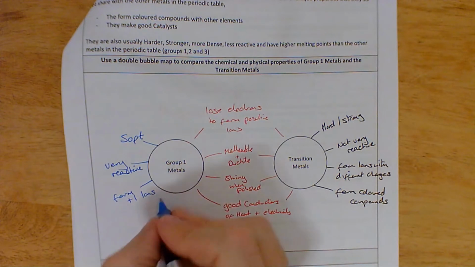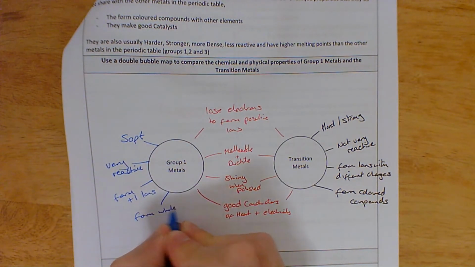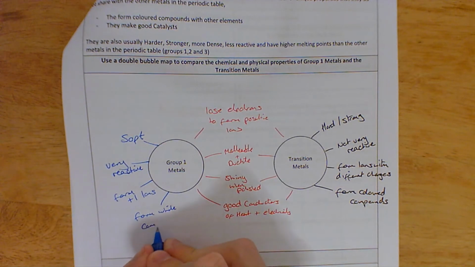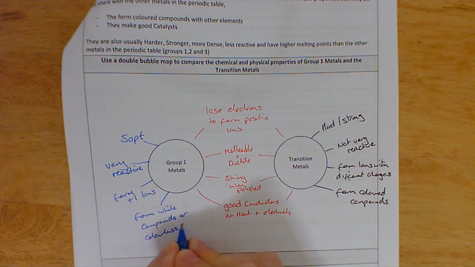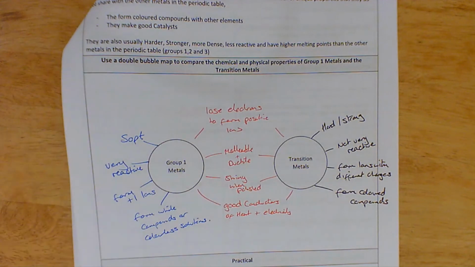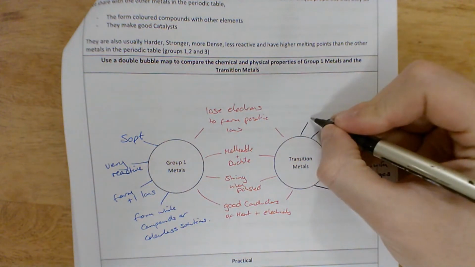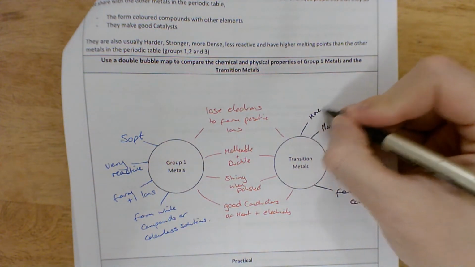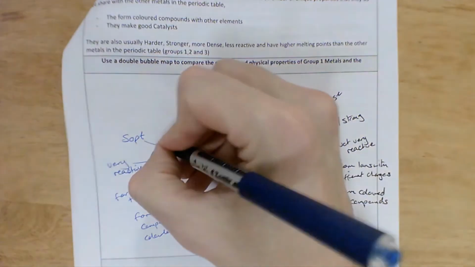Whereas the alkali metals form white compounds or colorless solutions. So some of the other things we could say about the transition metals, we could say they are more dense, therefore the alkali metals are less dense.